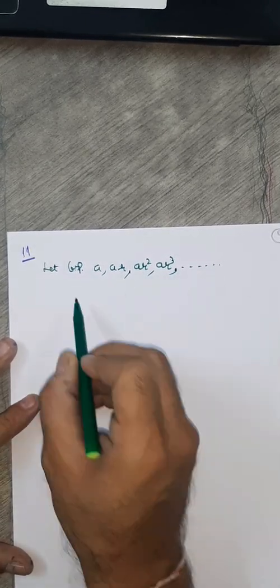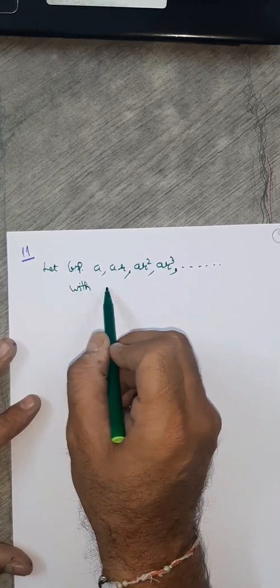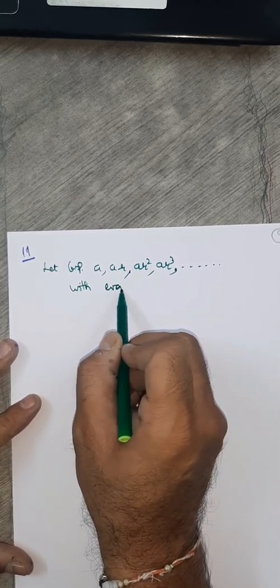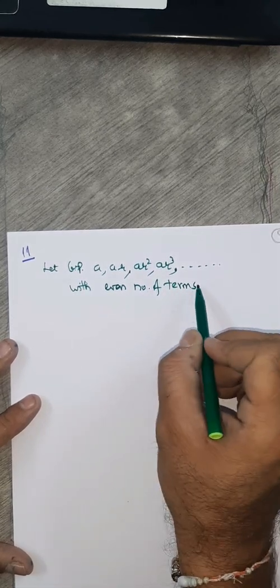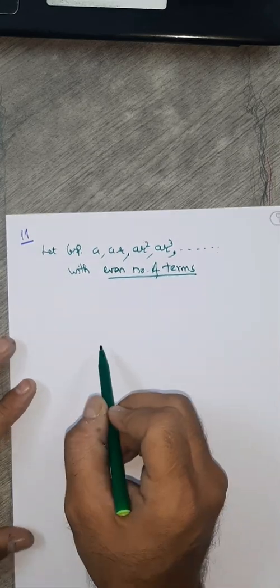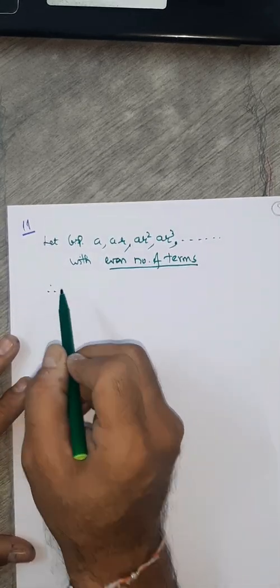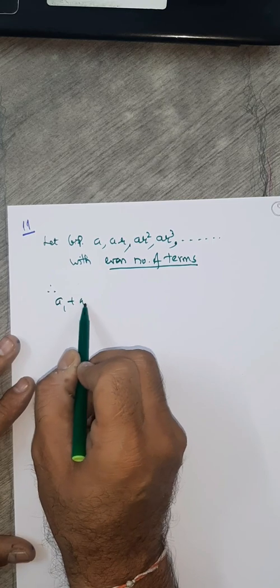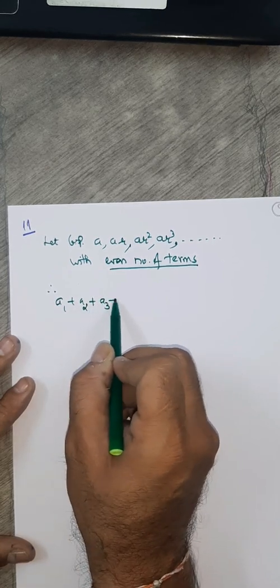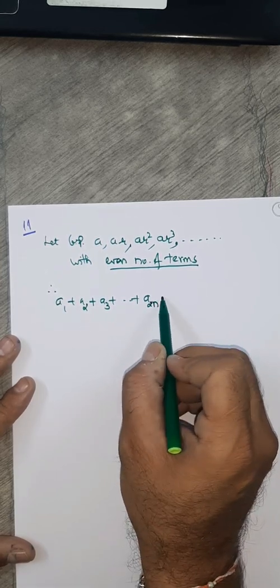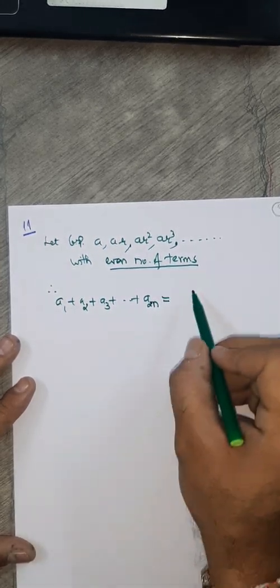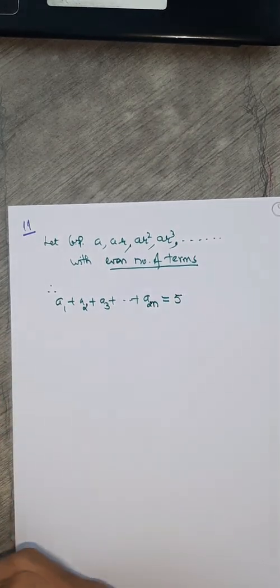Let this be a geometric progression with an even number of terms. So therefore here a1 plus a2 plus a3 and so on up to a2n, 2n meaning an even number of terms, equals 5 times the terms occupying odd places.